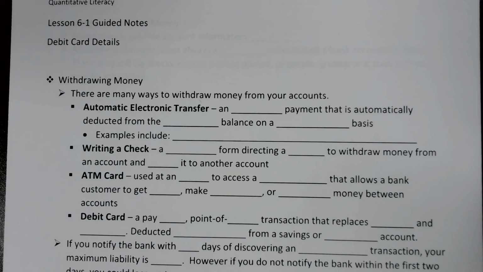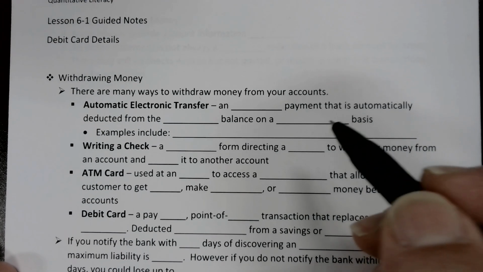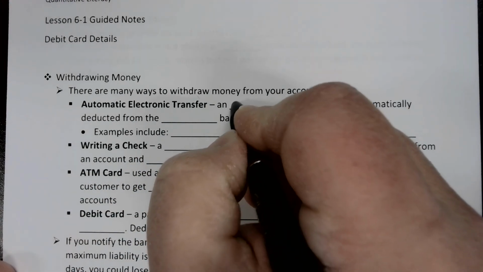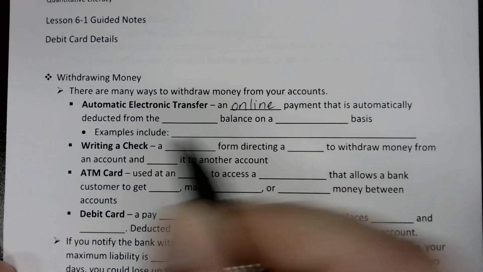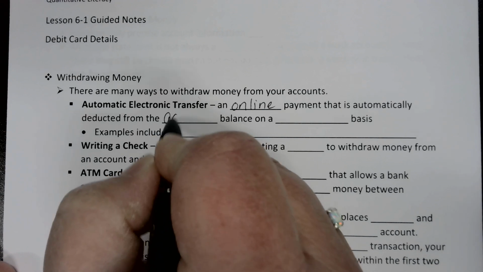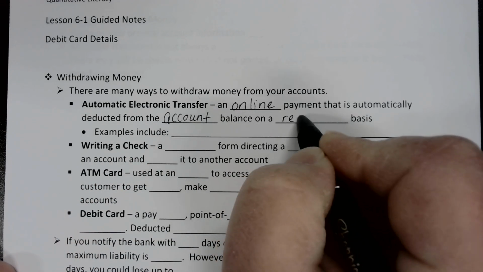So lesson 6.1 is about debit card details. And it starts off about withdrawing money. There are many ways to withdraw money from your account. An automatic electronic transfer, which is an online payment that is automatically deducted from the account balance on a recurring basis.